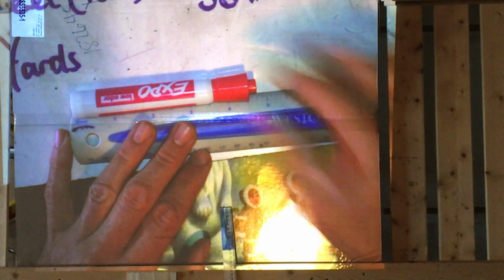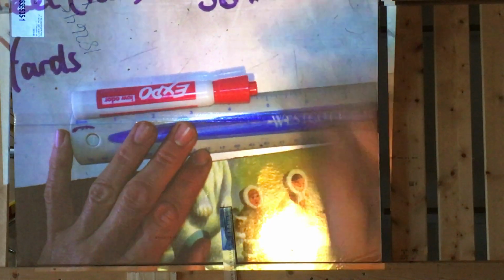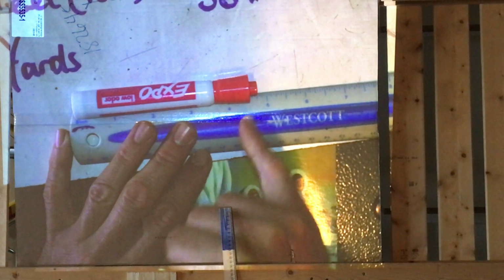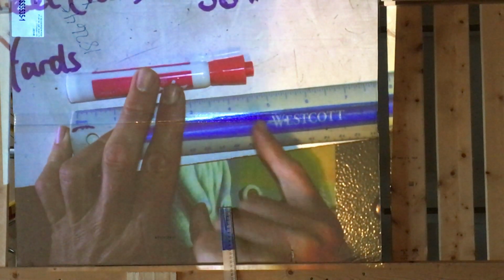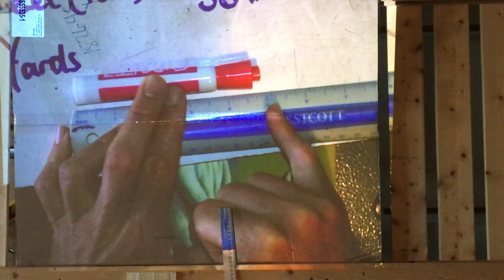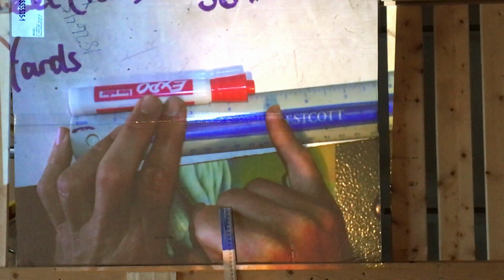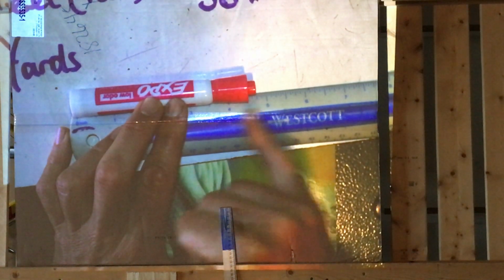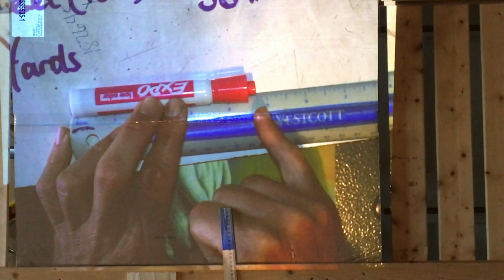Okay, is my estimating going to be better than yours? Yes, because I've done lots more of it in my life. And if I just move it a touch, you can see 4.5 is there, and 5 is there. So if I line it up exactly right, it's actually 4 3/4 inches.